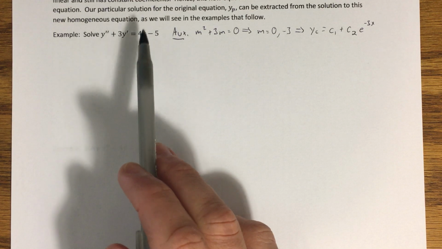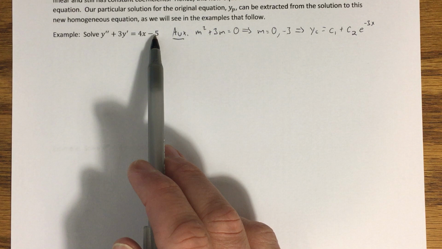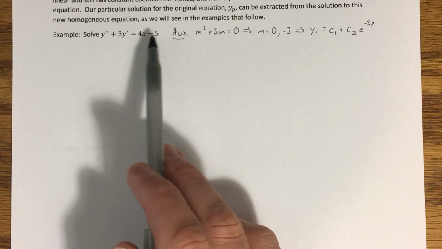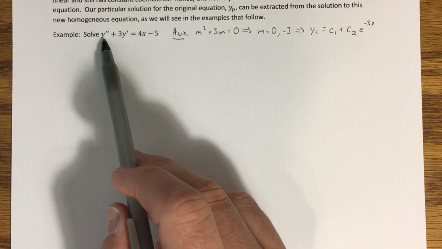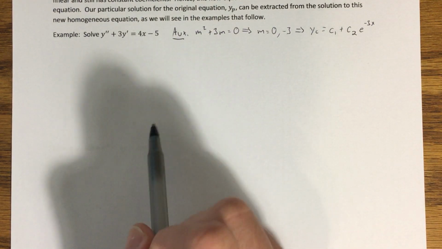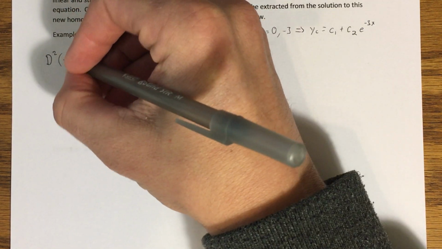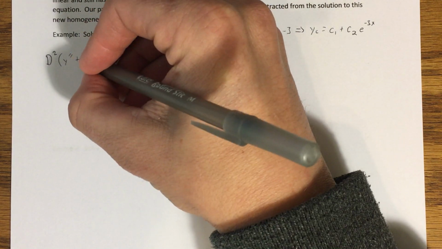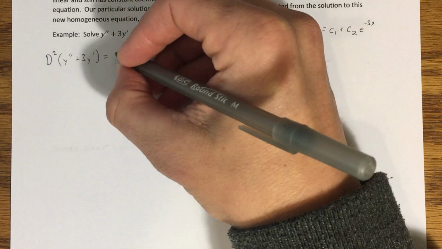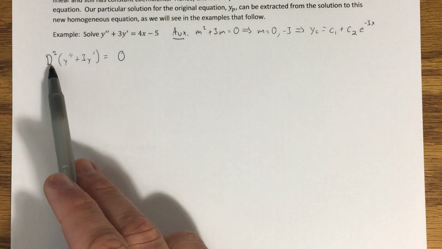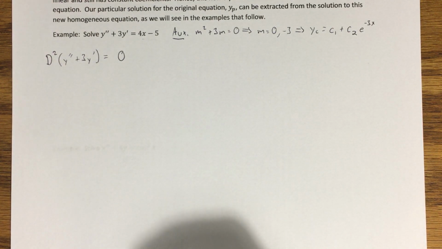I am looking for an annihilator of this function, 4x minus 5. It's a linear polynomial, so I know that an annihilator of this would be D squared. So I am going to use that annihilator on both sides of this equation. Okay, y double prime plus 3y prime equals, I know it's going to equal 0 because that's what this operator does to that right-hand side. That's what makes it an annihilator.